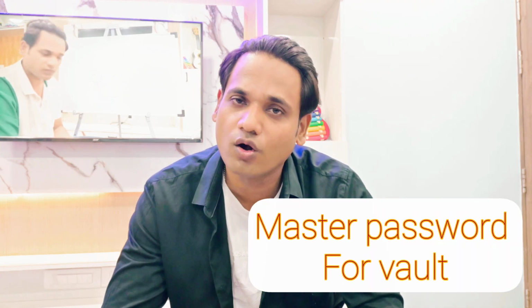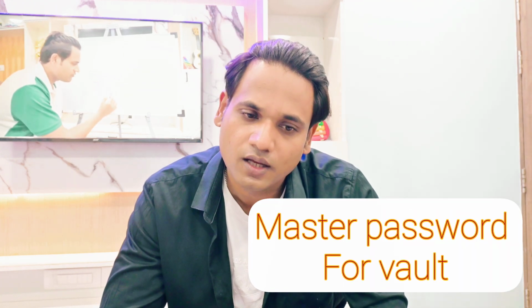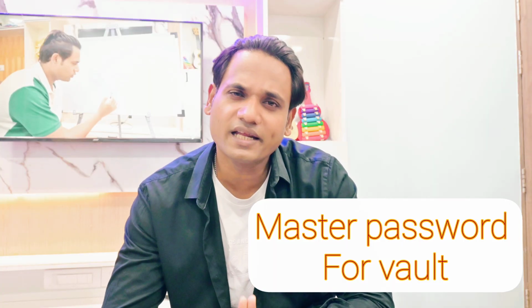It does all the hard work for you. You only need to remember one master password, the one for the vault itself. Make that one incredibly strong and keep it safe with you.